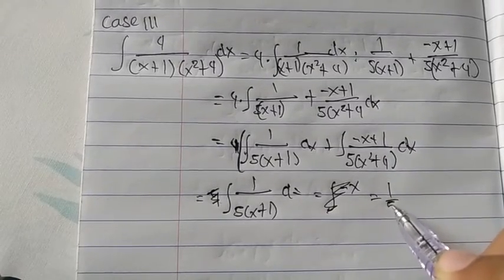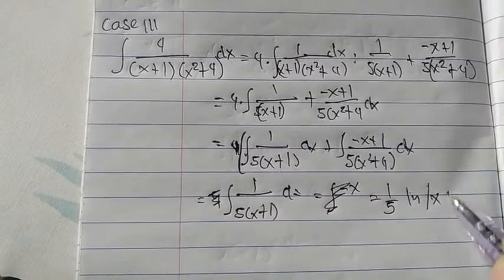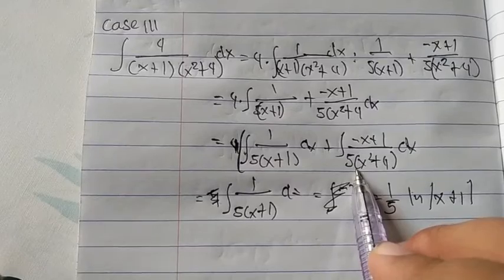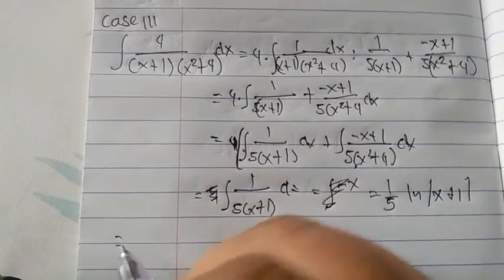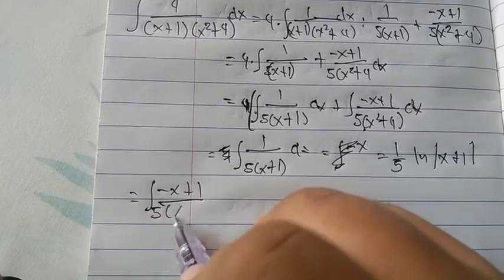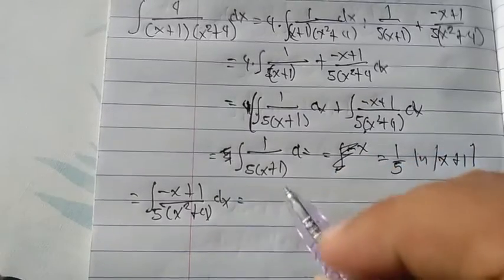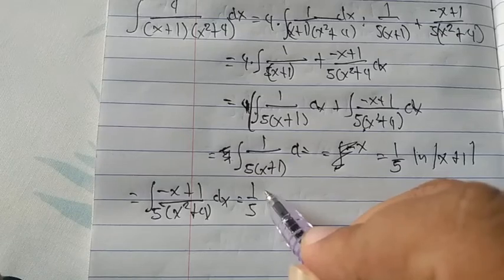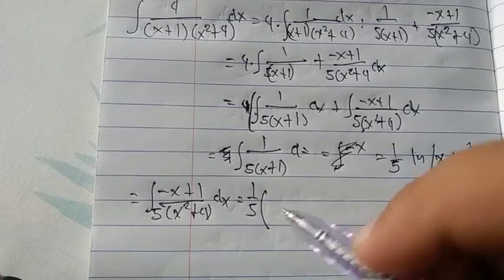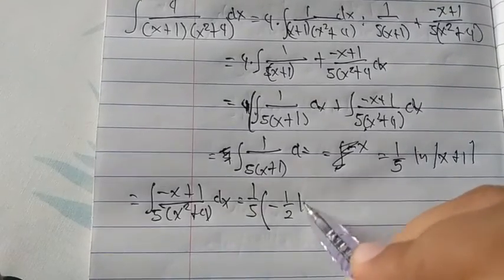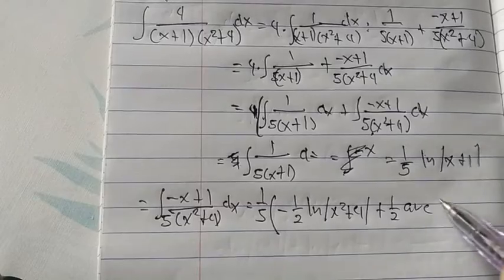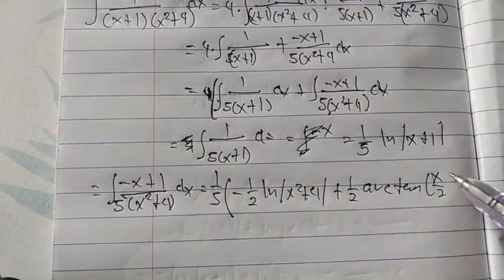1/5 ln of absolute value of x plus 1. Then this part will be so long: the integral of (x plus 1) over 5(x squared plus 4) dx equals 1/5 times, close parenthesis, minus 2 ln absolute value of x squared plus 4 plus arc tan of x over 2, close parenthesis.